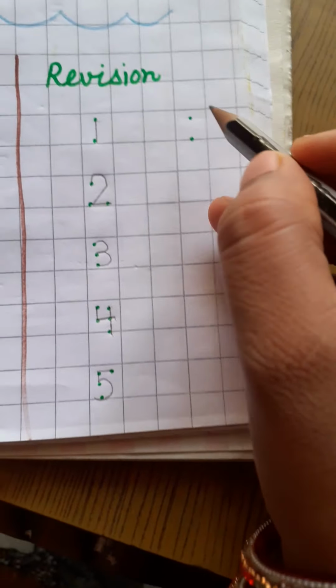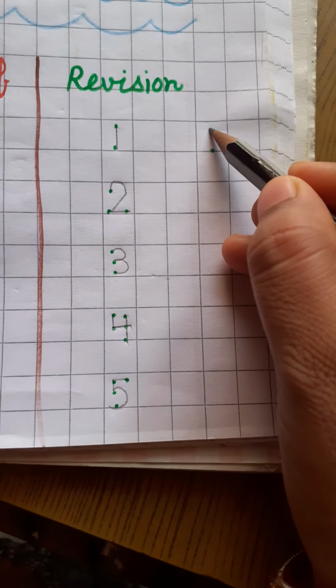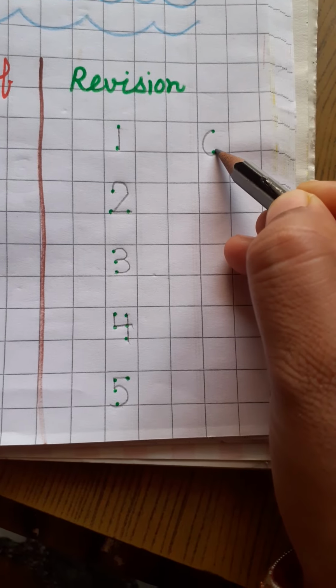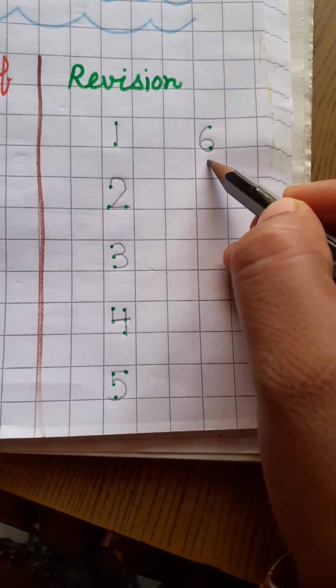Now it's time to make number 6. So make a left curve and make a small circle. This is our number 6.